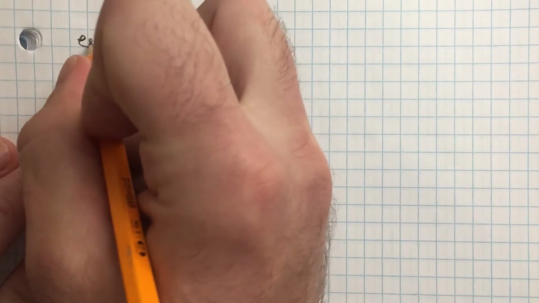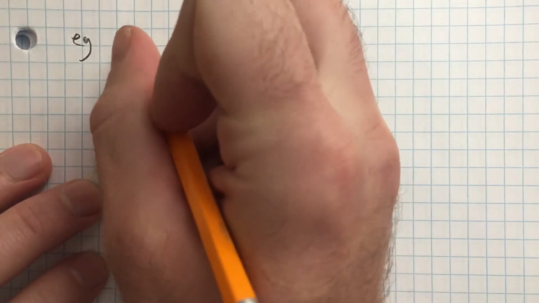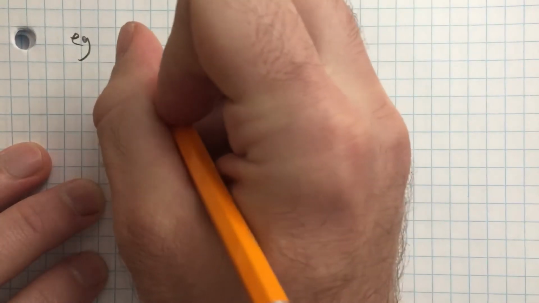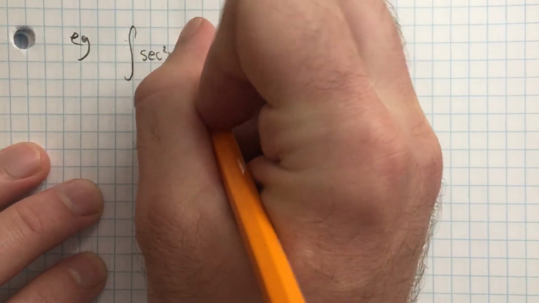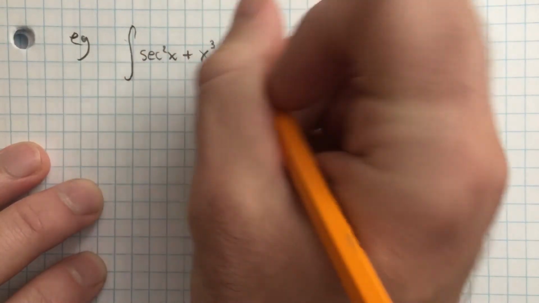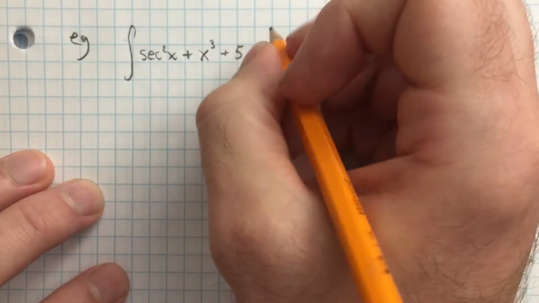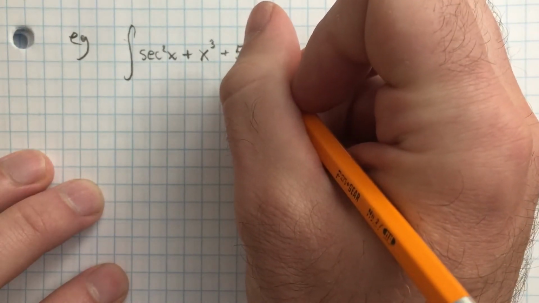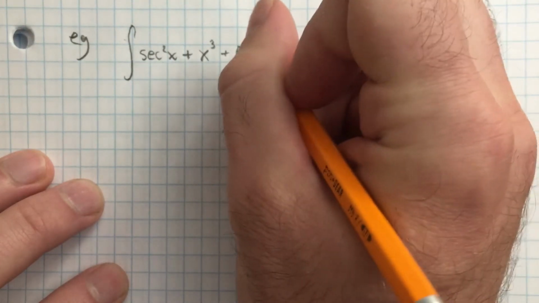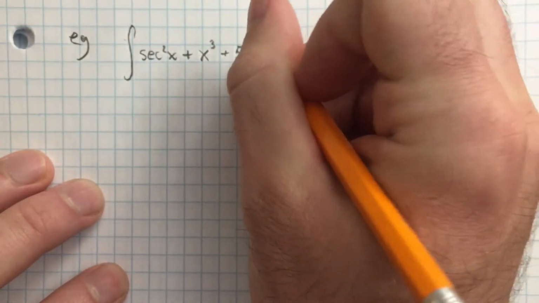For example, let's try a couple more complicated looking expressions. If I were to find the antiderivative of secant squared x plus x cubed plus 5, let's make another power function, 5x to the 4th, something like this. A little more complicated.